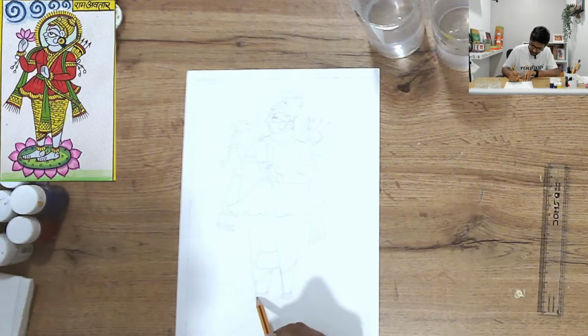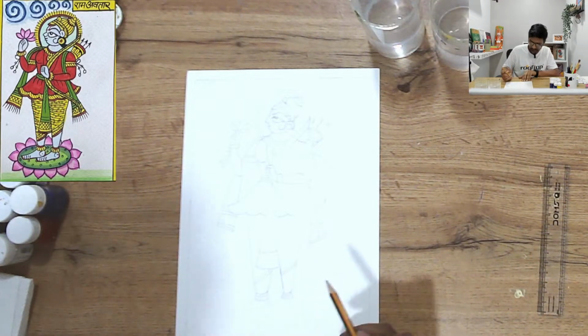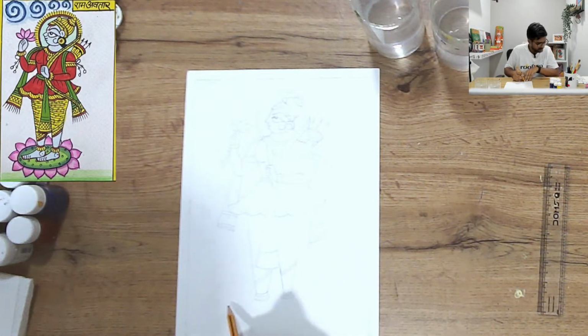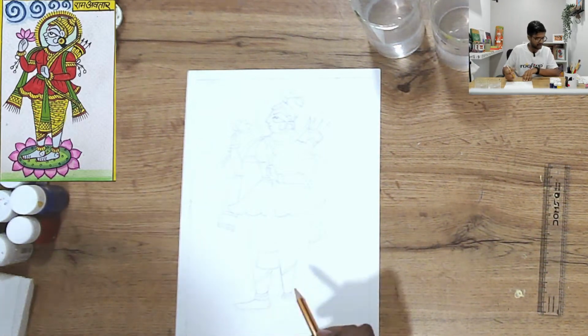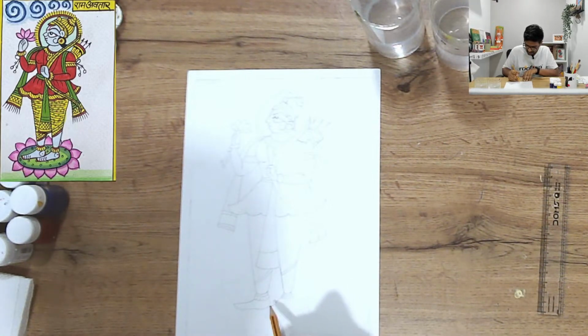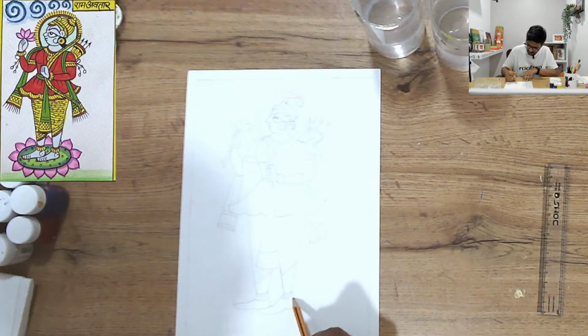Here we can add some more decoration to his feet, some type of anklets. Over here he's wearing shoes, so the drawing for his feet is going to be rather simple. Draw this here. Have the foot and then the sole of the foot and take it up like that.